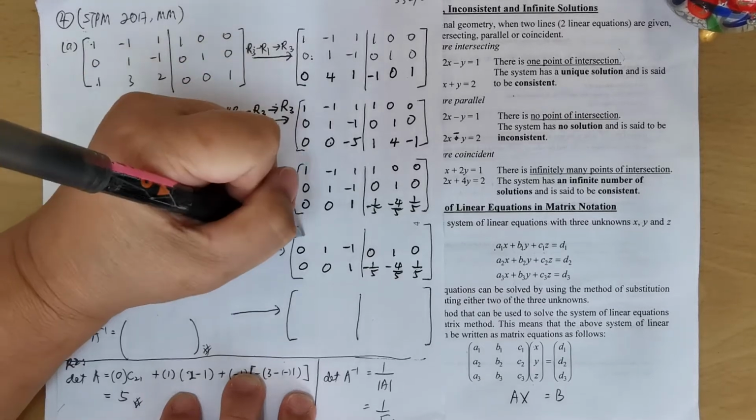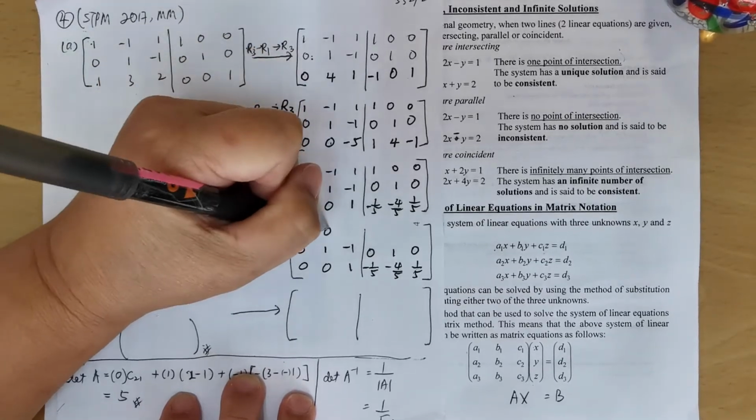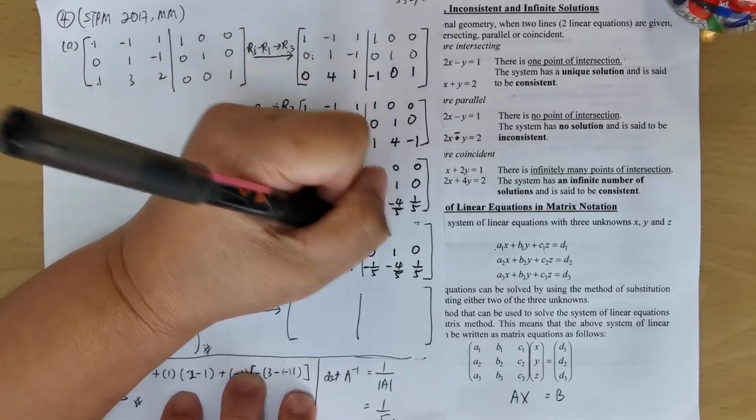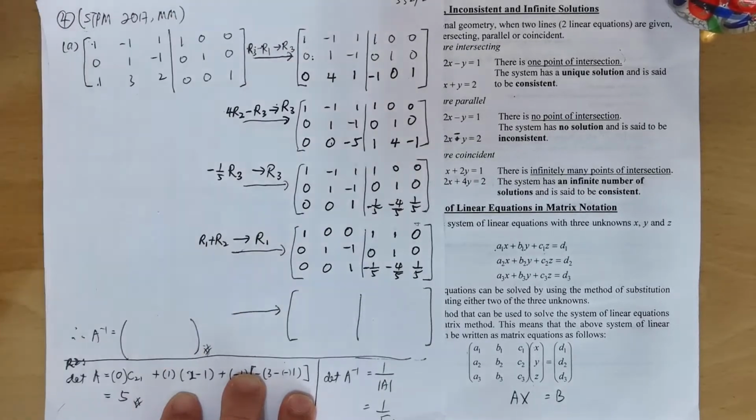So 1 plus 0, 1. Negative 1 plus 1, 0. 1 plus negative 1, 0. Plus, plus, plus. Okay?